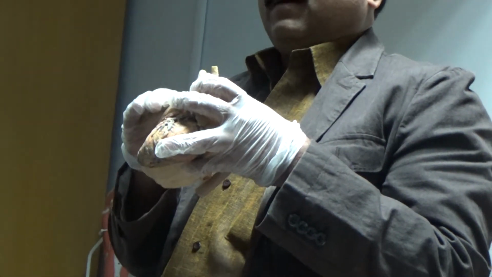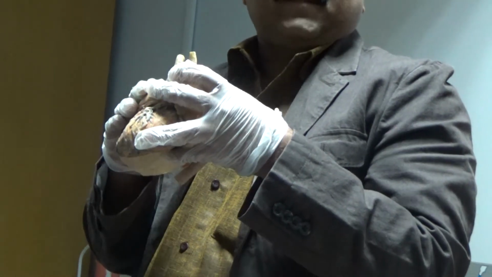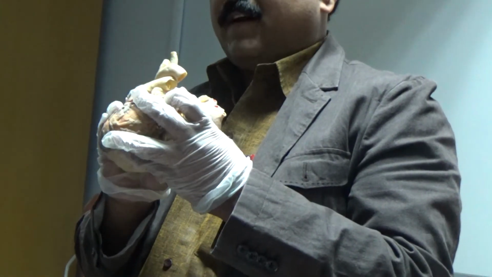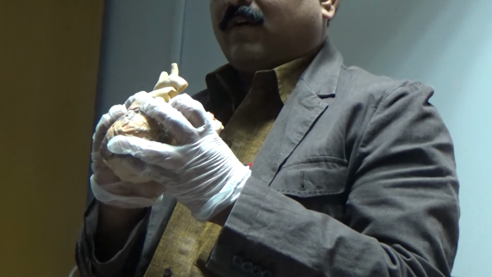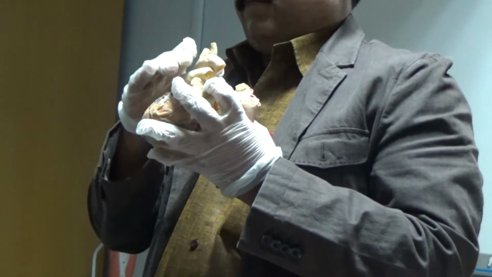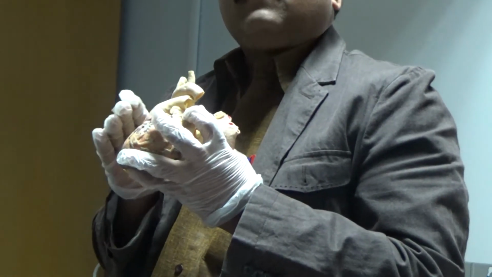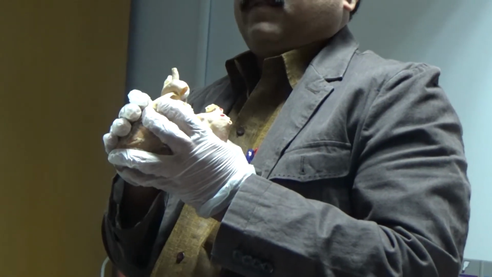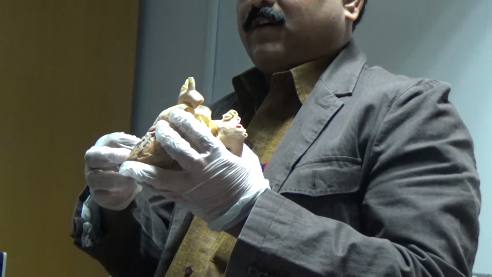It is attached to the great vessels, that is the pulmonary trunk and the adventitia of the aorta. The fibrous pericardium is a tough coverage.